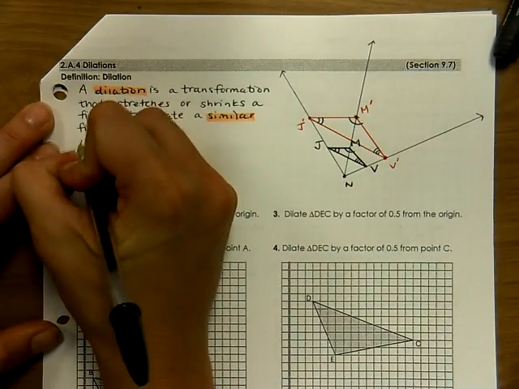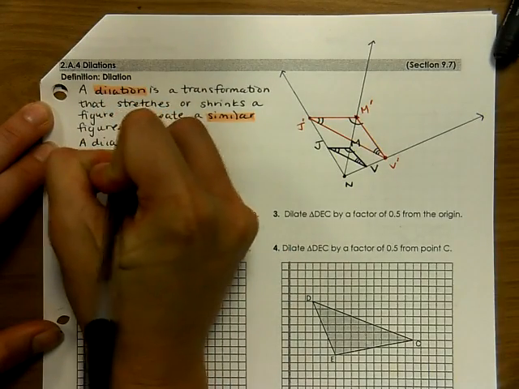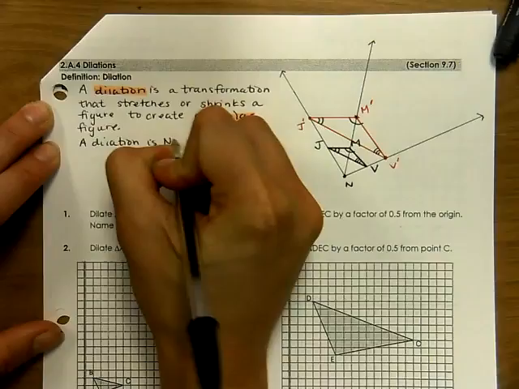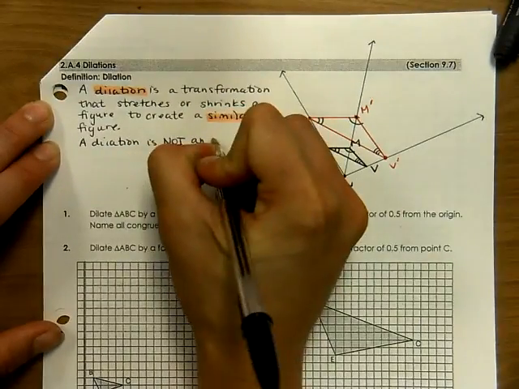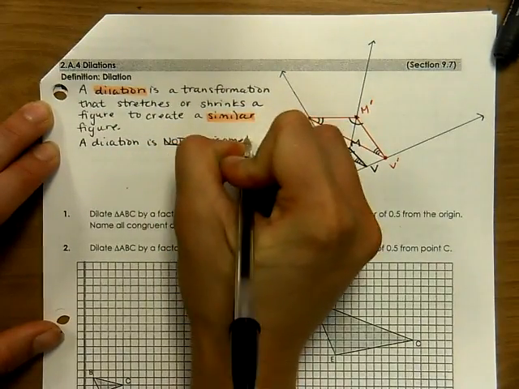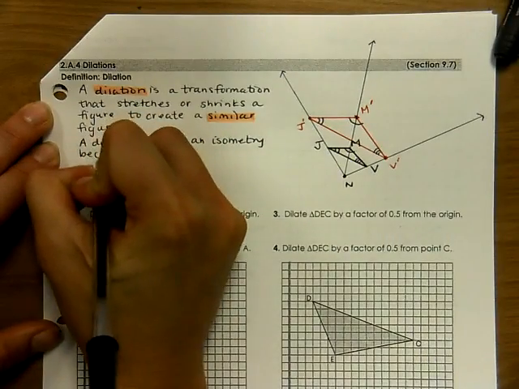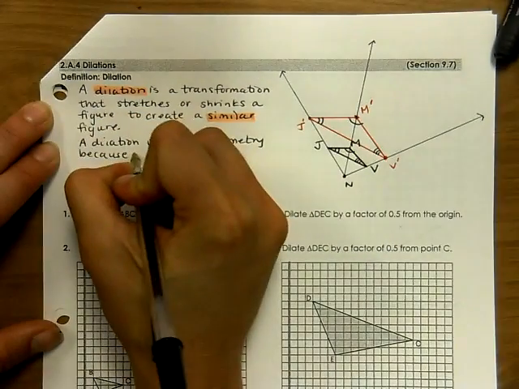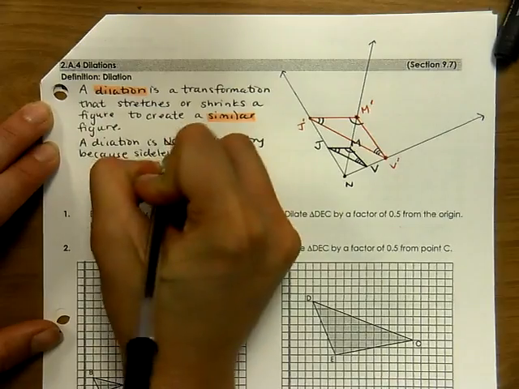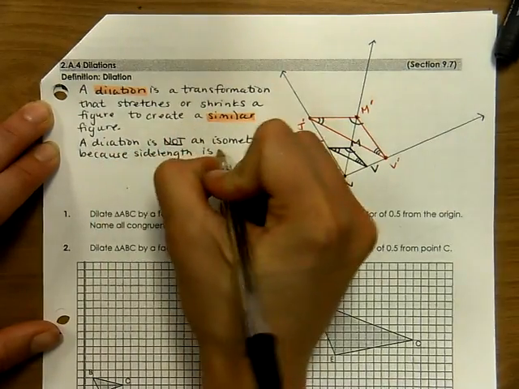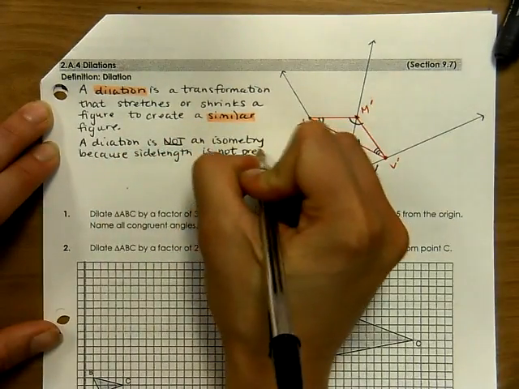So to conclude, a dilation is not an isometry because side length is not preserved.